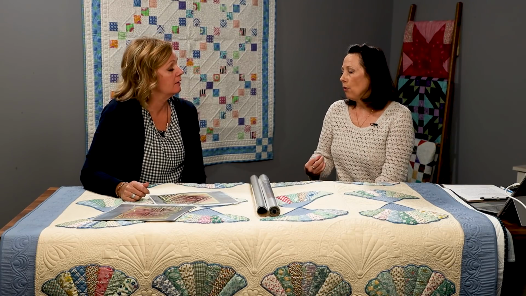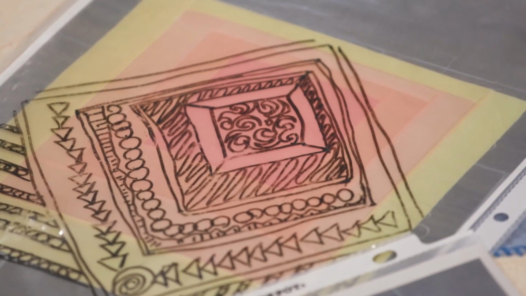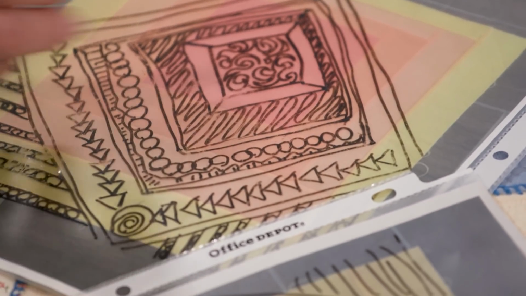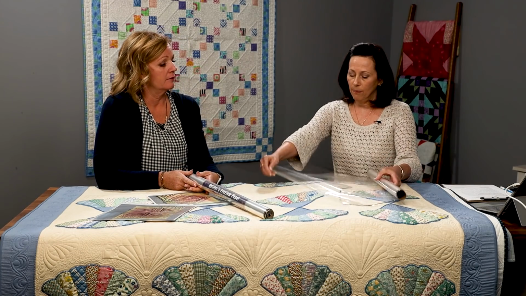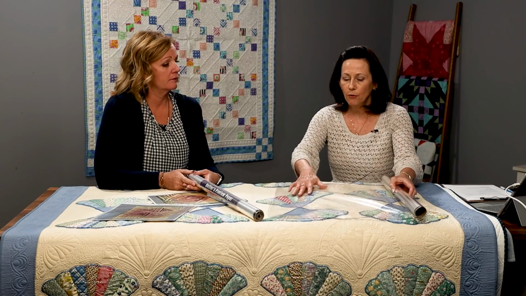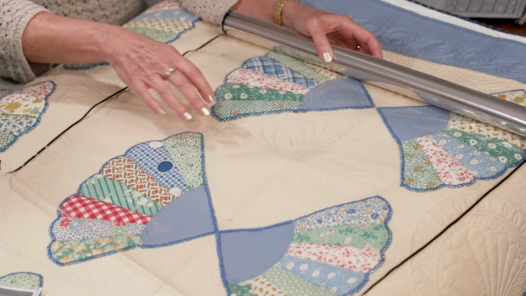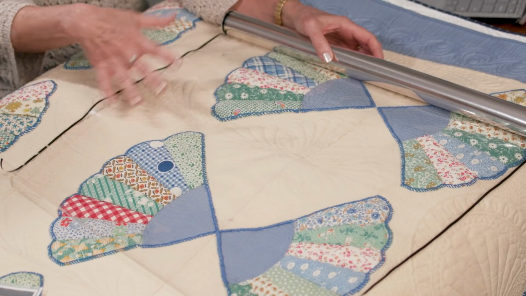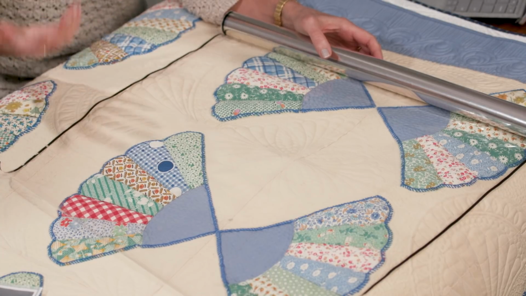Just to see kind of what I like. And so now, if I want to get an idea of what it's going to look like in the actual space, then I would use Handi Quilter's preview paper. I can lay it right on my quilt. For example, here, if I have this wonky diamond area, I can decide if my design is going to fit in there, and if it's got enough quilting.